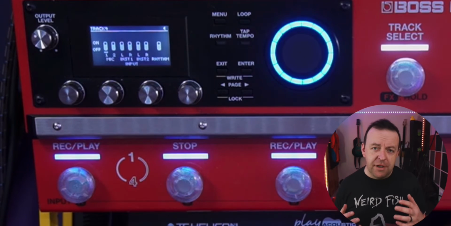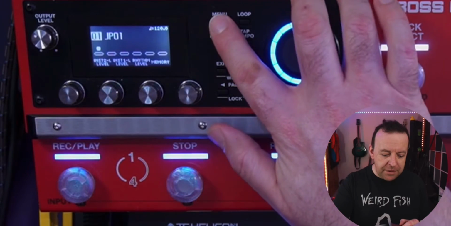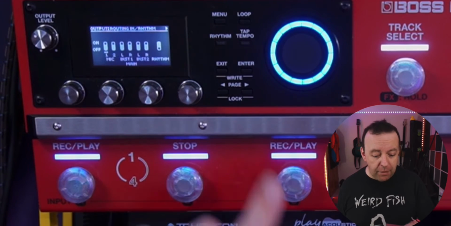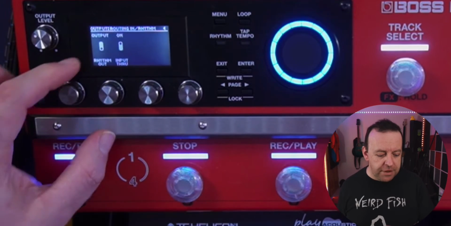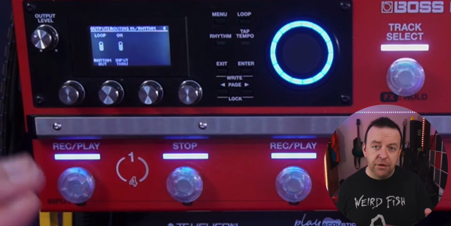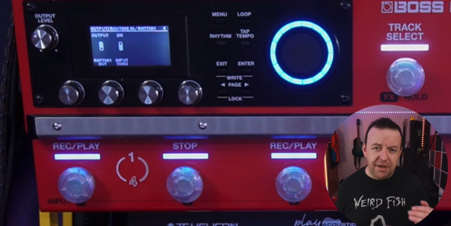But that is actually for telling the track not to listen to it. All of that for the headphones doesn't matter, because when we go into menu, go to output, routing, input rhythm, and go all the way to the end, you have this option here, which is rhythm out output. If you have it as rhythm out loop, then yes, you need to turn those off, but by default, it's set to rhythm output. So here is the simplest way to set this up.